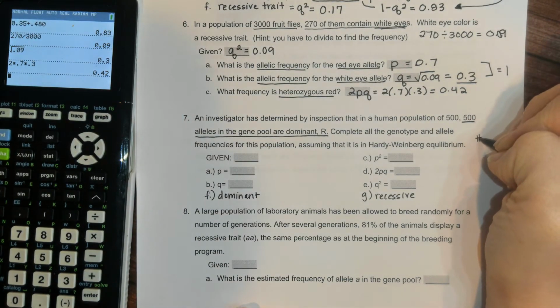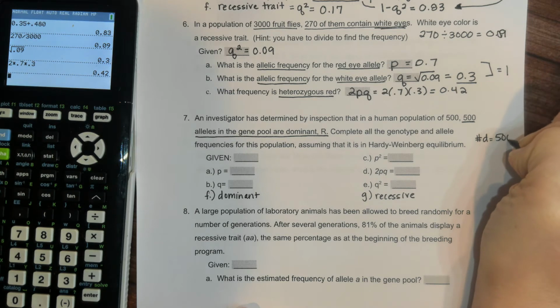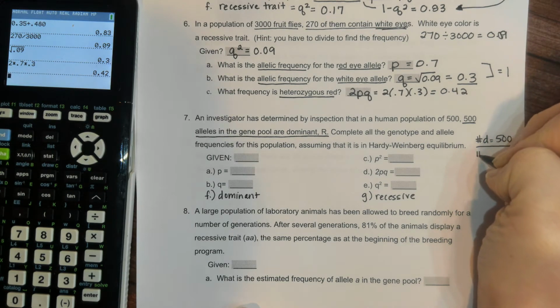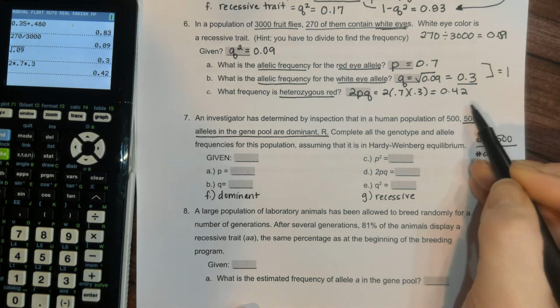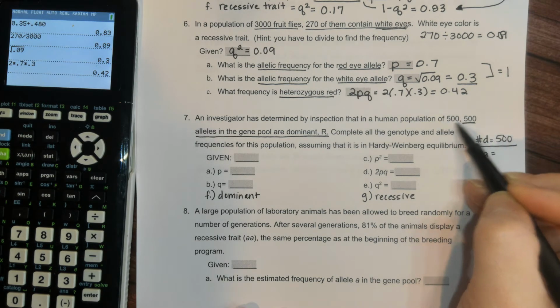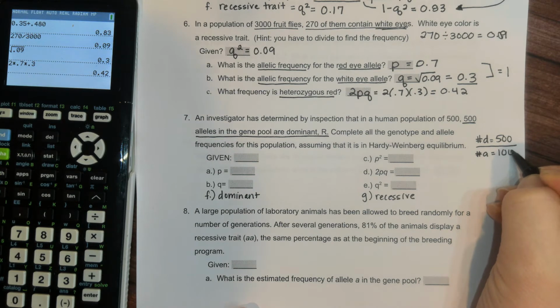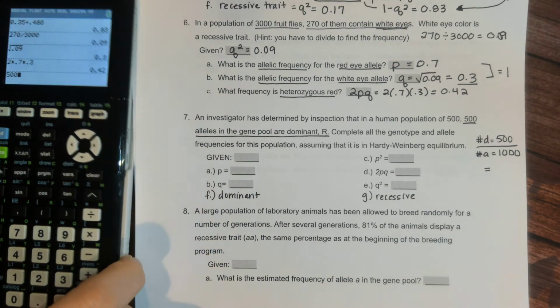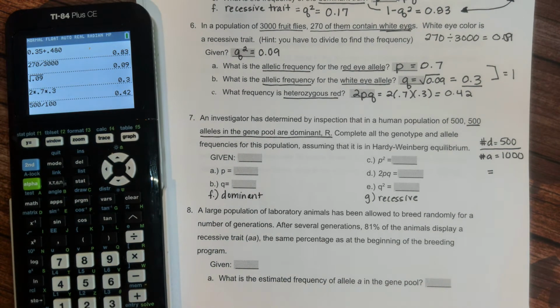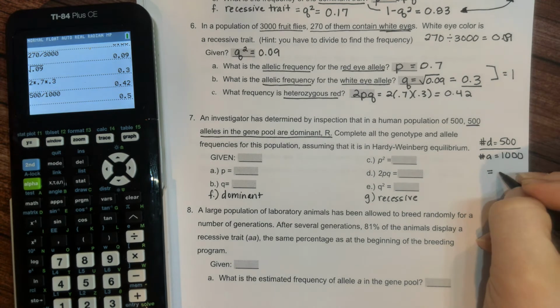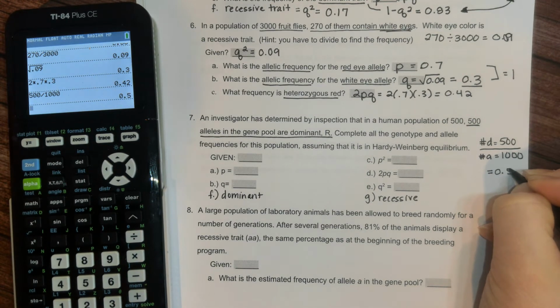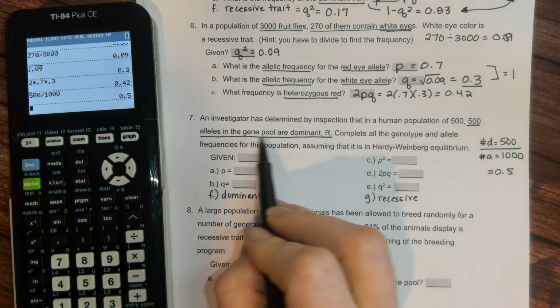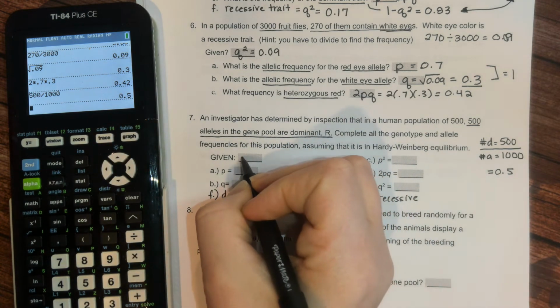So my number of dominant alleles is 500, and I want to divide that by my total number of alleles, which is twice my population. So my population of 500, I would have 1,000 alleles in my gene pool. And so we would do 500 divided by 1,000, and that is going to give me the answer of 0.5. And this is the dominant allele, so this is going to be my p-value.